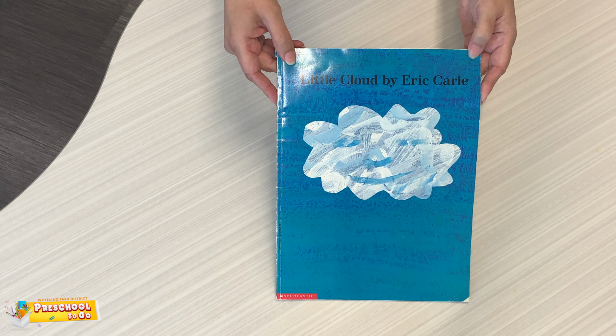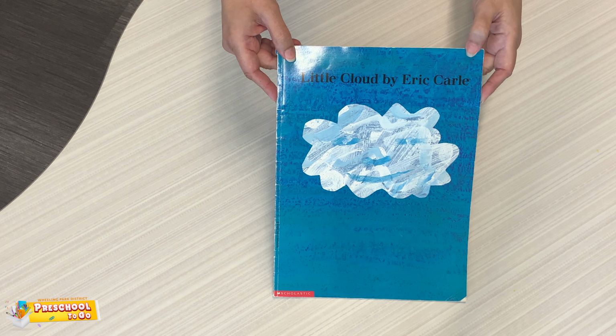Hi friends, this is one of my favorite stories. I seem to have a lot of favorite stories, but I really like this one. It's called Little Cloud by Eric Carle. It talks about clouds in the sky.